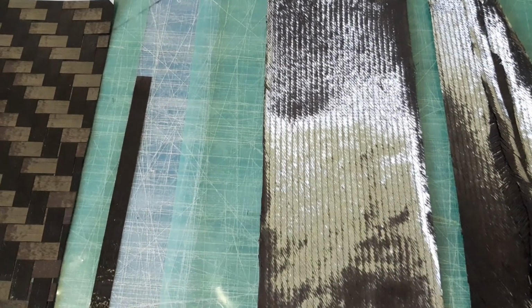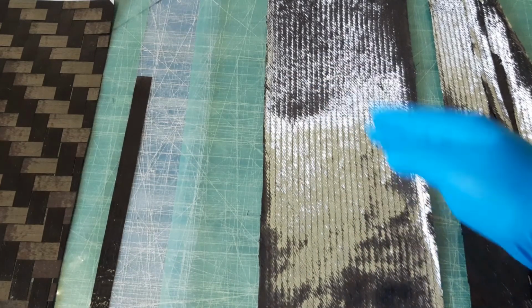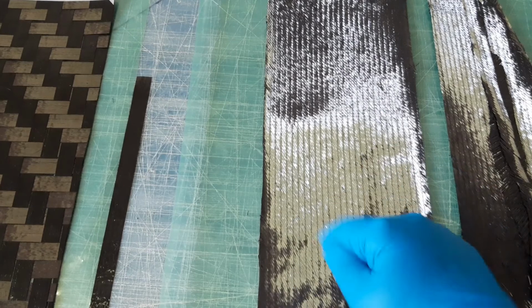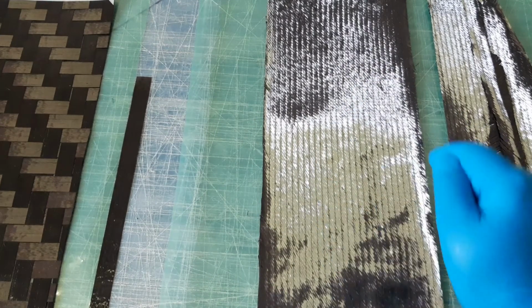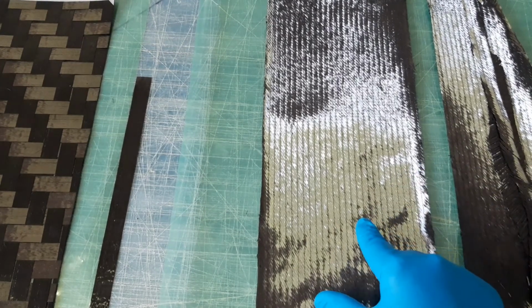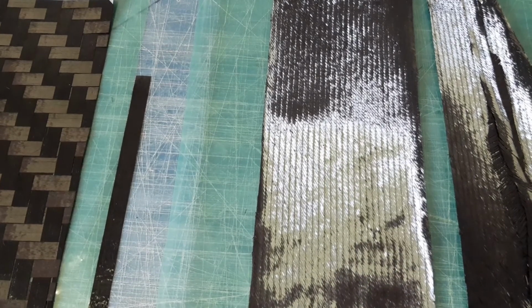non-crimp fabric is. In the non-crimp fabric, all the fibers are in one axis, and they are stitched together in one layer. They are in one axis, and they are stitched together through the thickness stitching, as you can see over here. This stitching has two very useful roles.